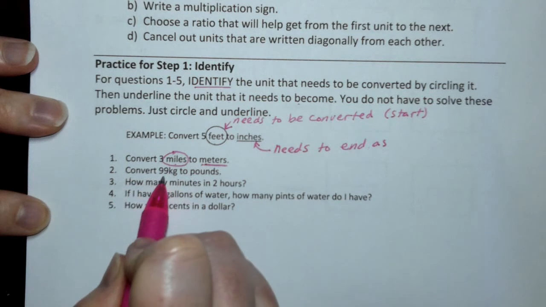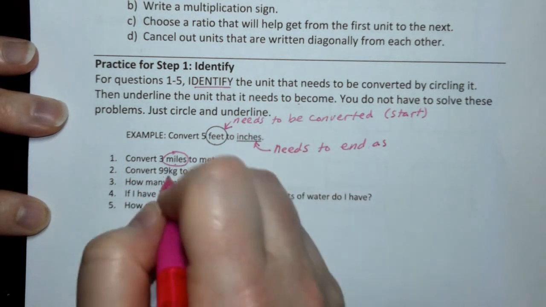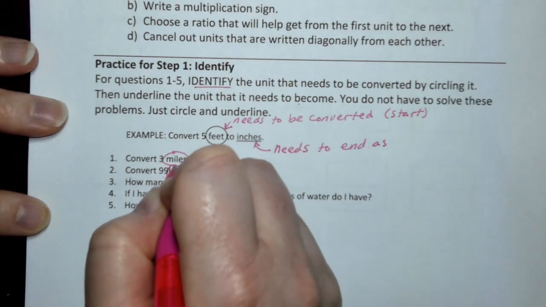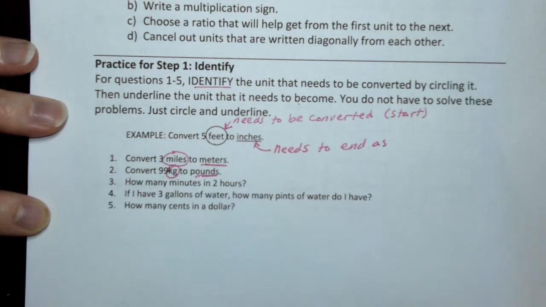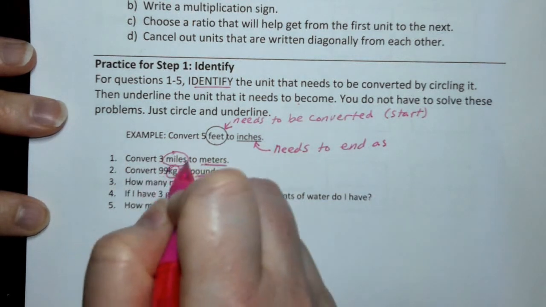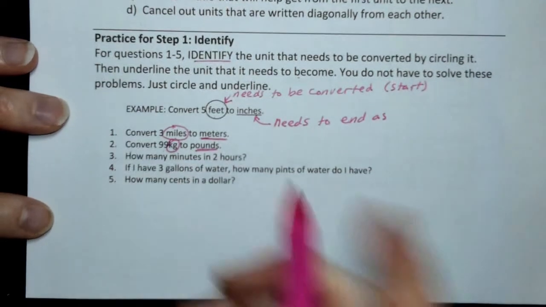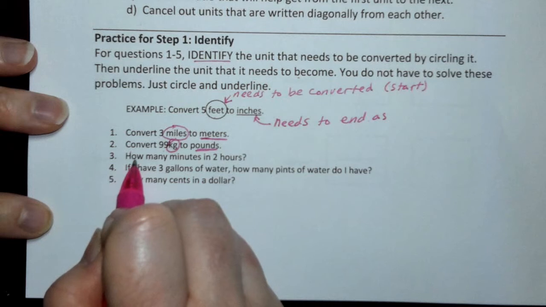Convert 99 kilograms into pounds. Not too bad. It's going to be kilograms right there, and pounds. So you're going to be using Kami to do this. So you're going to be making little circle shapes and underlines using your mouse. Okay, this one is a little trickier.